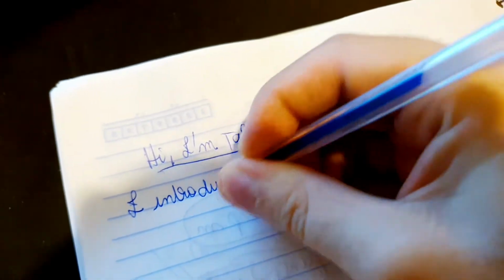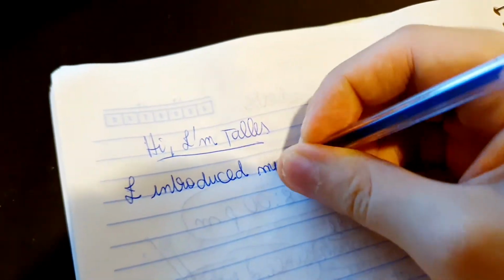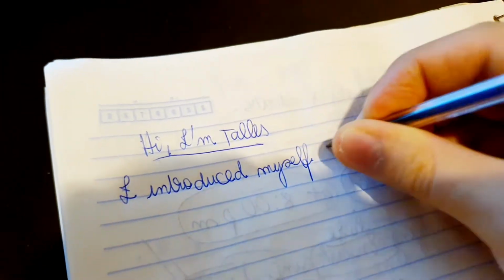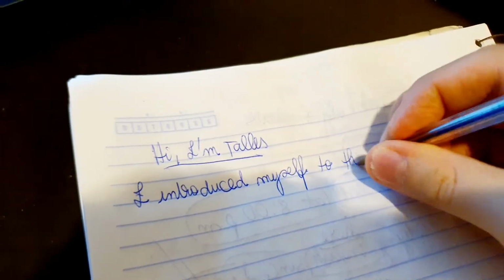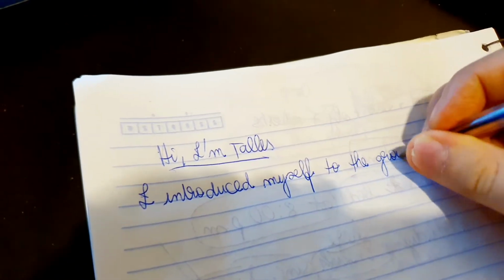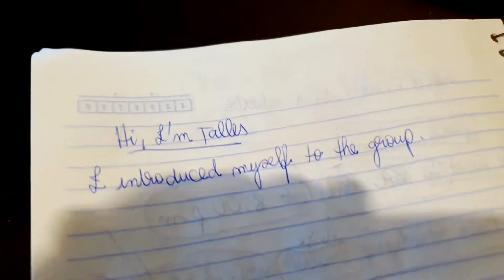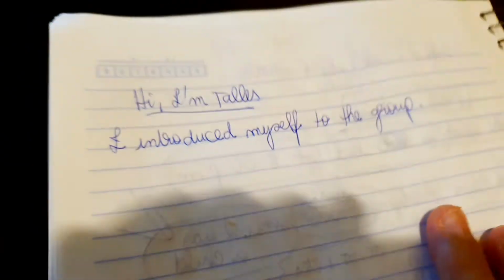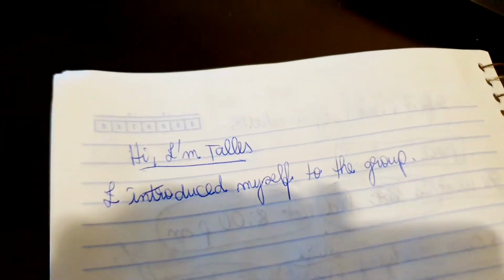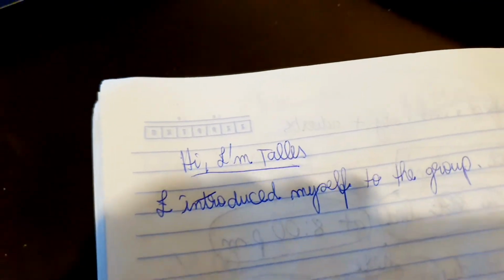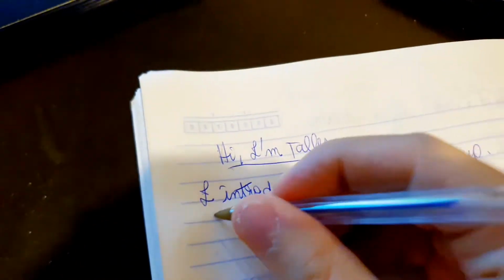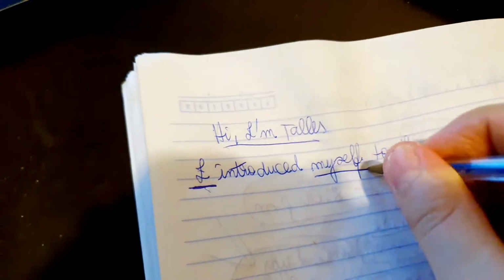So I introduced myself to the guests, to the group. There is a group of people and I introduced myself to the group. Why is it a reflexive pronoun? Because I did something to myself.